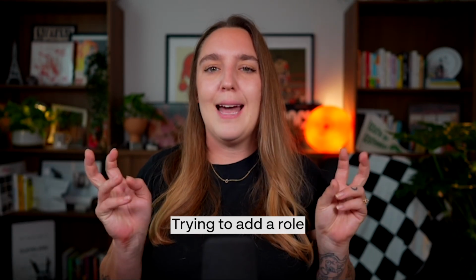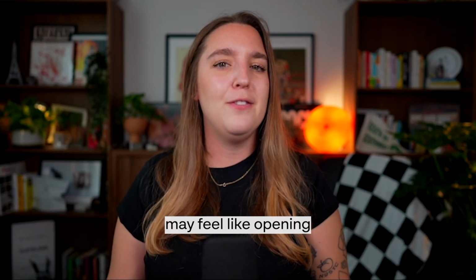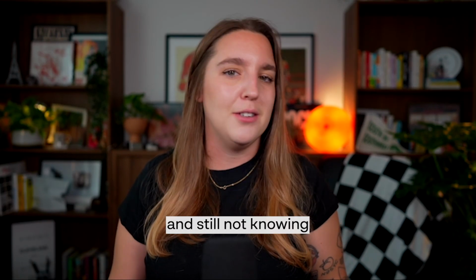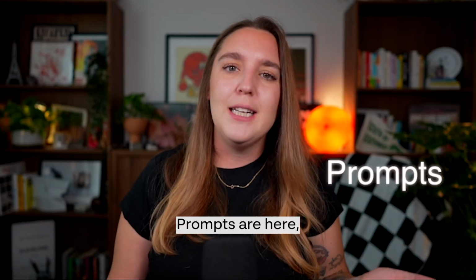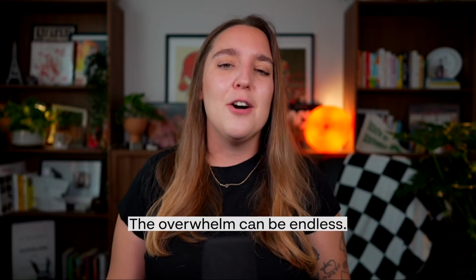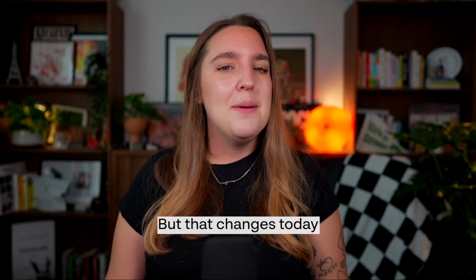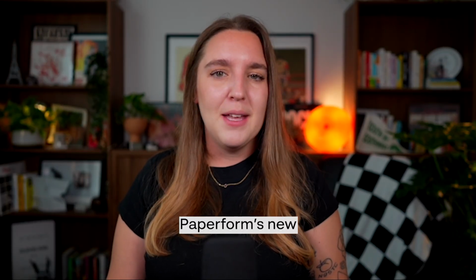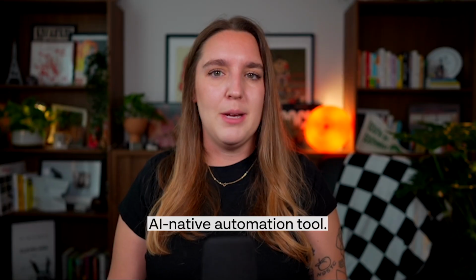Trying to add AI to your workflow may feel like opening 10 tabs and still not knowing where to start. Prompts are here, zaps are there, which app even owns what? The overwhelm can be endless. But that changes today with Stepper, Paperform's new AI native automation tool.